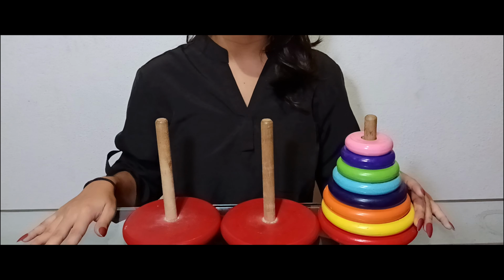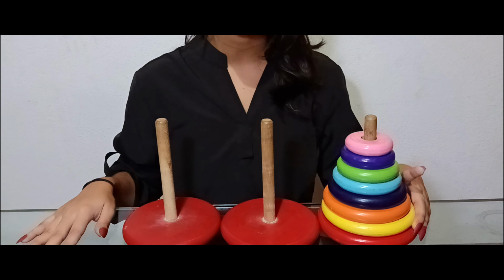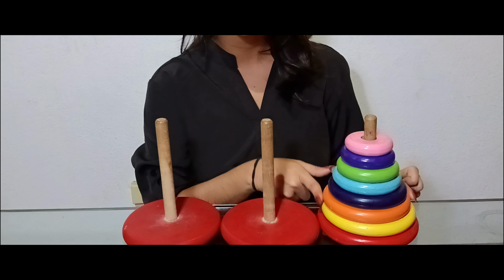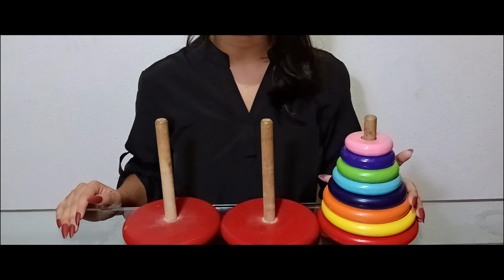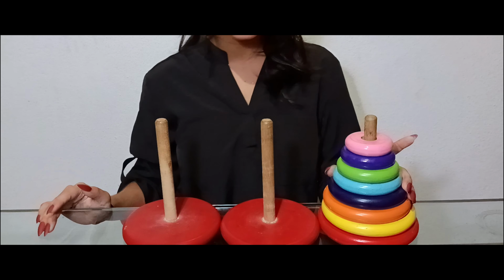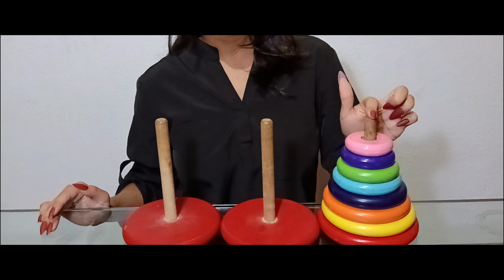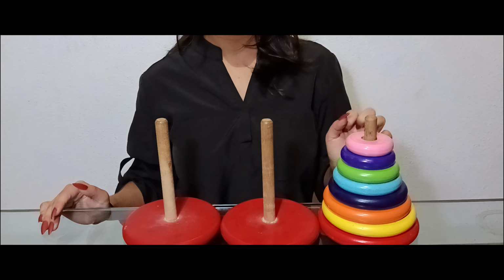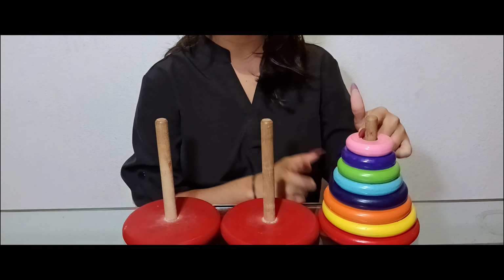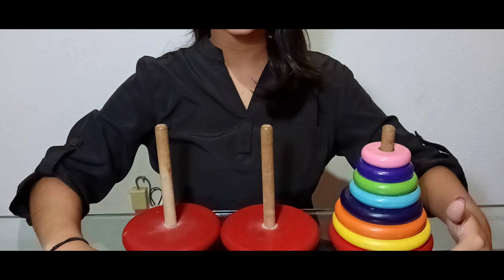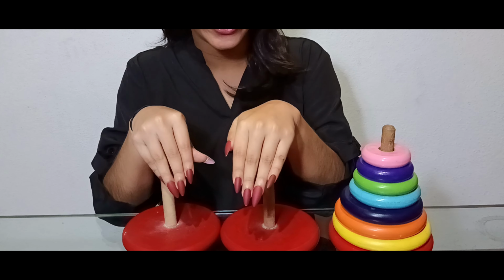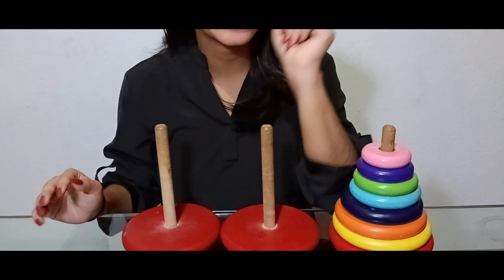The Tower of Hanoi is a mathematical puzzle involving 3 rods and a number of disks of different sizes. The puzzle starts with all the disks neatly stacked on one rod in decreasing size, the largest at the bottom and the smallest on top. The goal is to move the entire stack to another rod, obeying 3 simple rules.